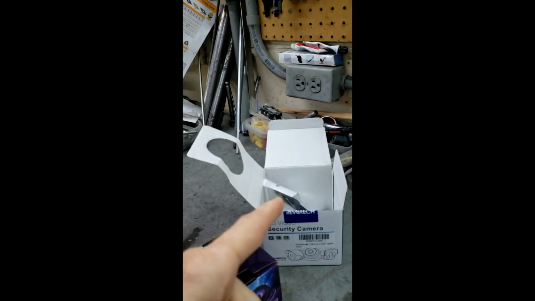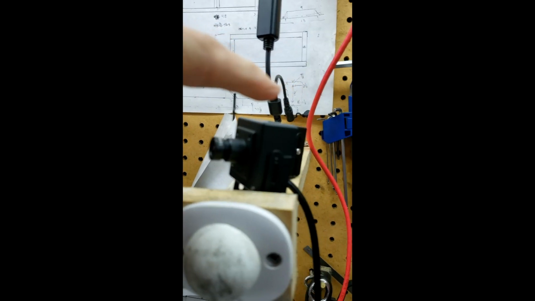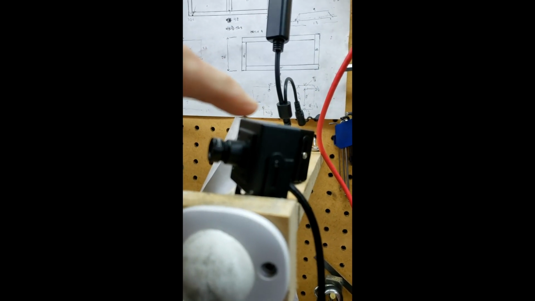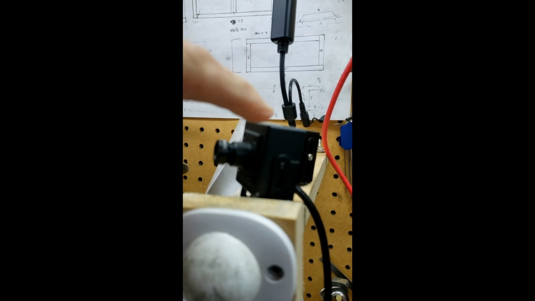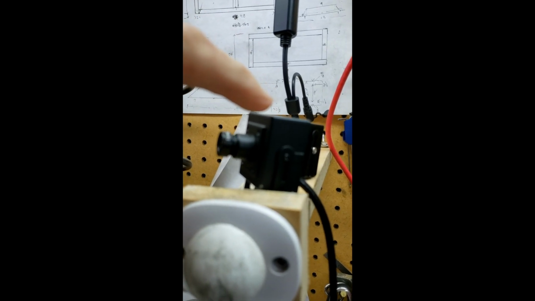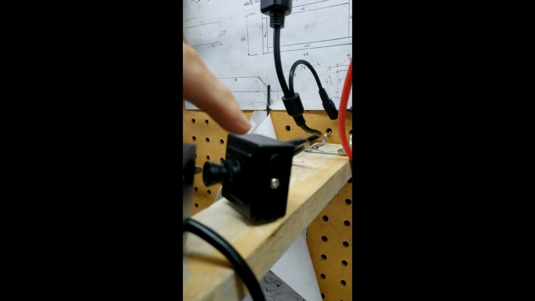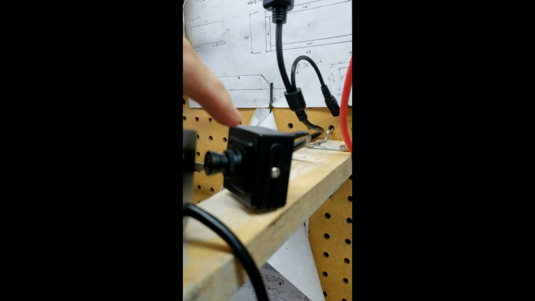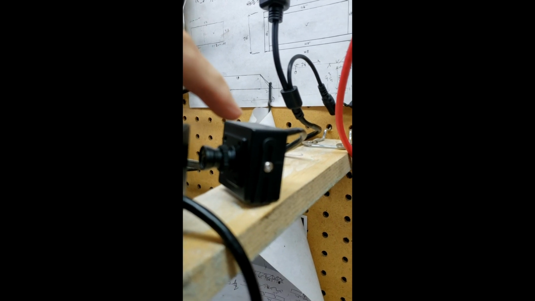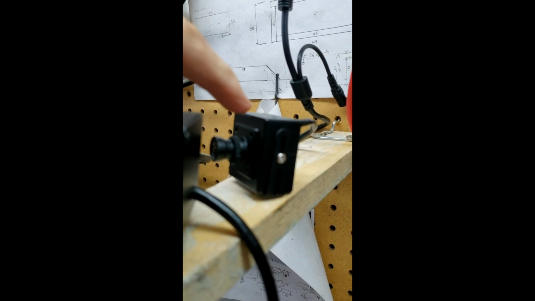And I did check the user manuals on them. This camera, the one with the audio, its IP configuration is dynamic, which means it gets an IP address from the house. This camera is pre-assigned a static IP address, 192.168.1.10. So we'll go through the process of getting those set up.